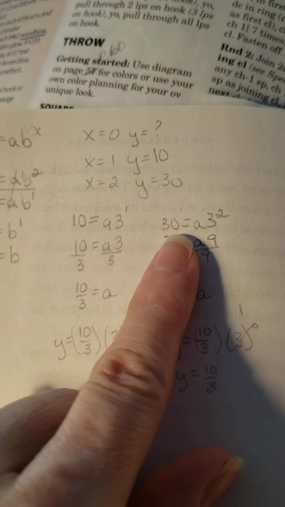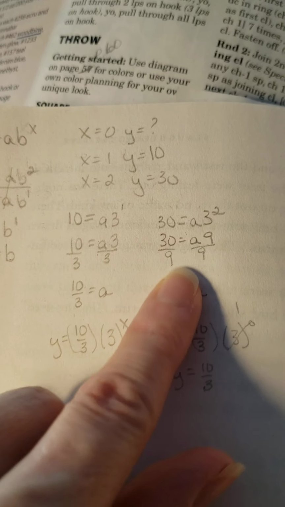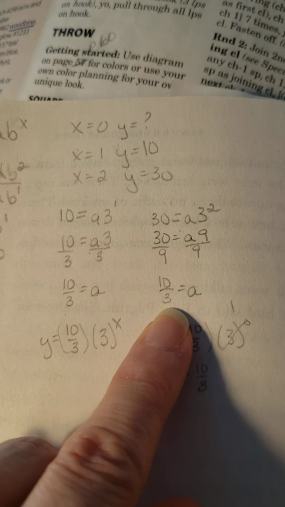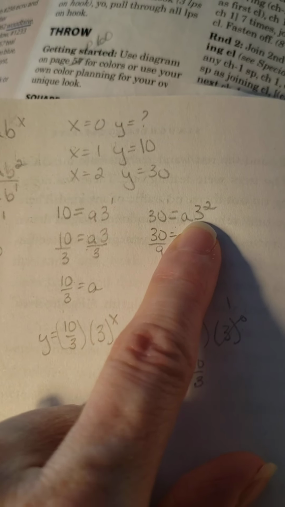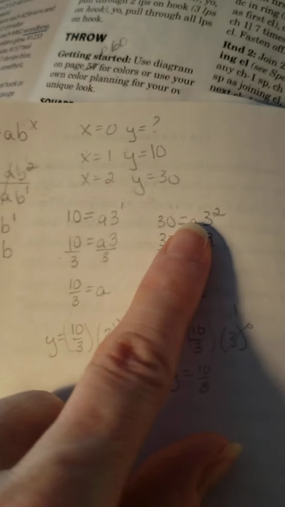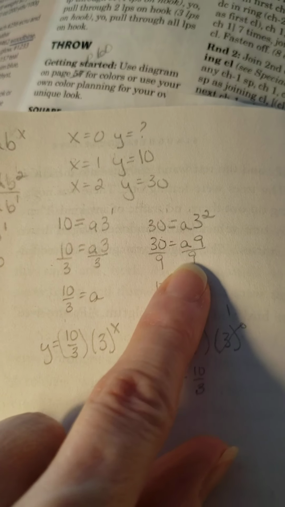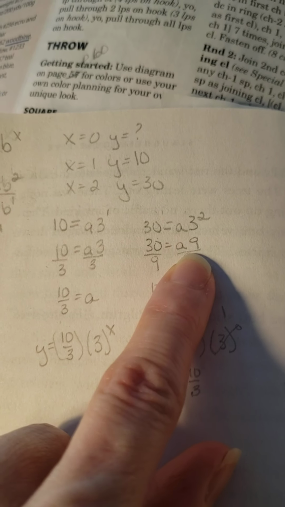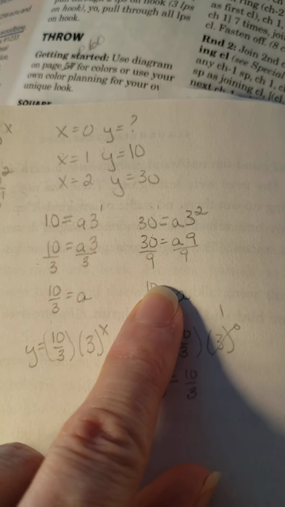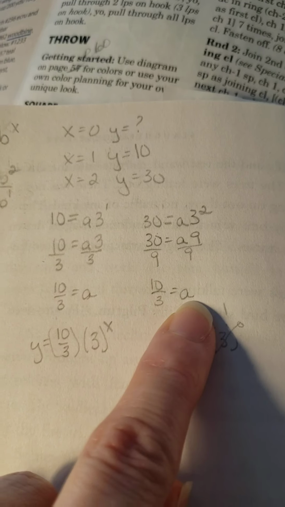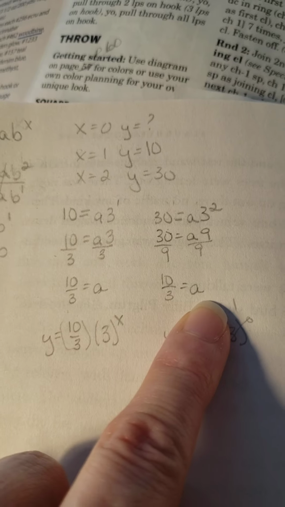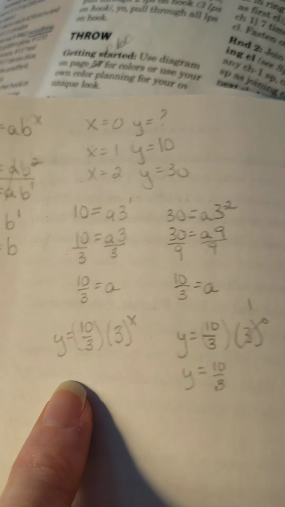Now, I did the same over here with the other point just to double check my work, and I got the same answer. I put in 30 for y, I put in our 3 for our b that we solved for, and I put 2 in for the x, and I got 9 here, of course. 3 squared is 9, divided by 9, and reduced 30 over 9 to 10/3 is equal to a. So these matched. So we have our equation.